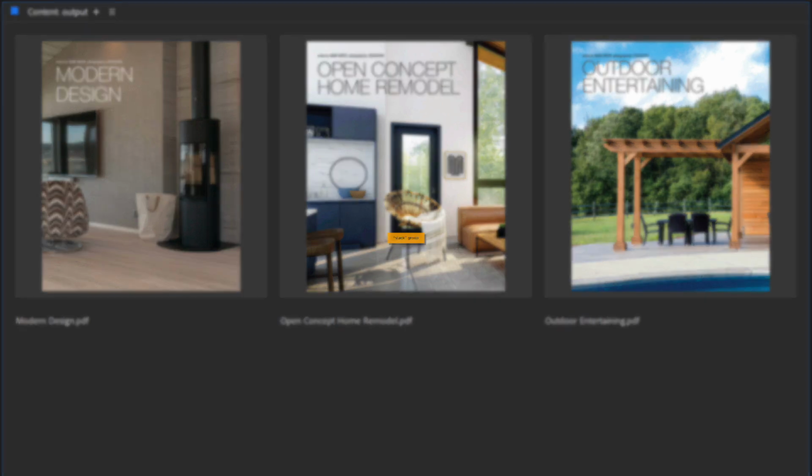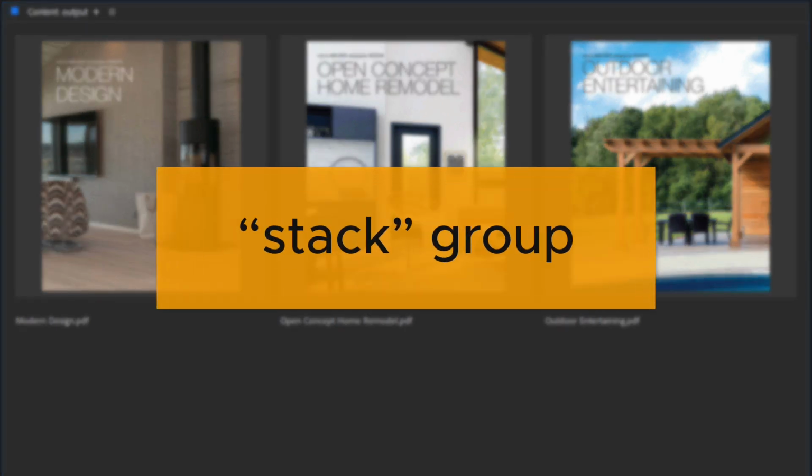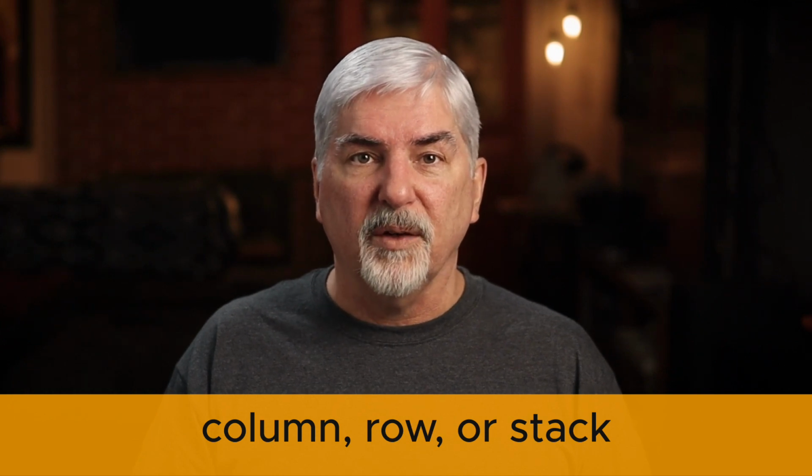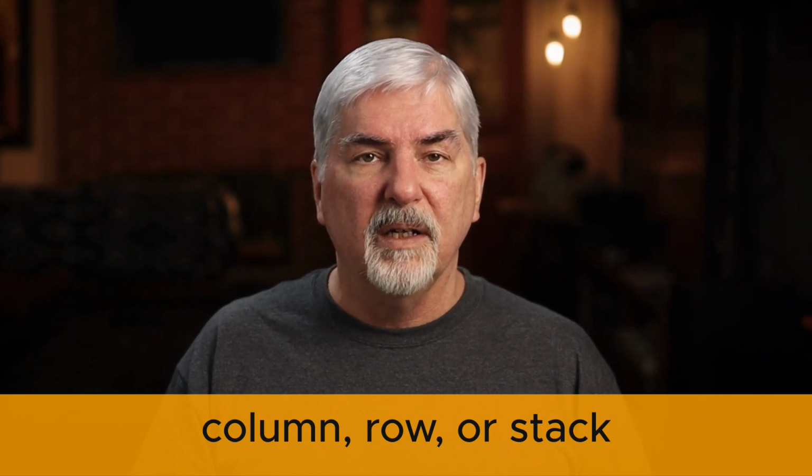For this, I'll use a stack group. ScriptUI groups have 3 orientations: column, row, or stack. Column and row, the contents of the group go across or down. Stack means the contents sit on top of each other, which makes a mess, but the trick is to add subgroups and enable one at a time.